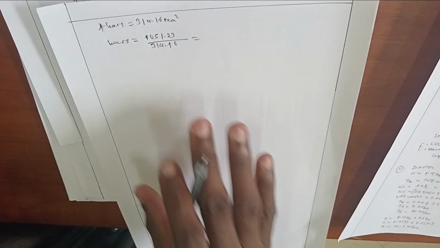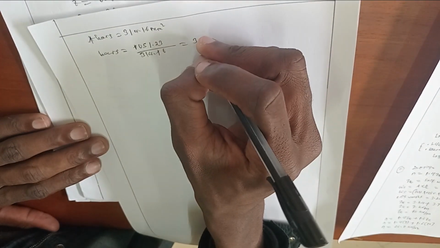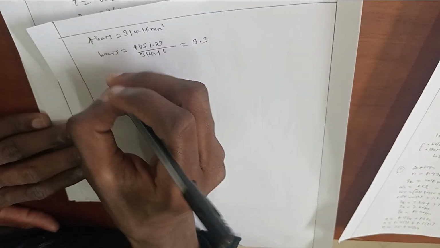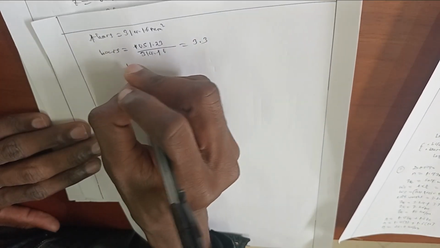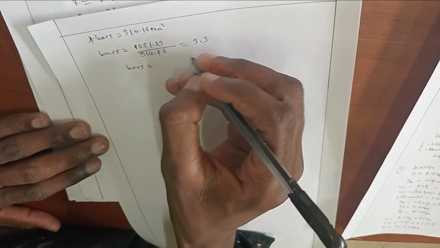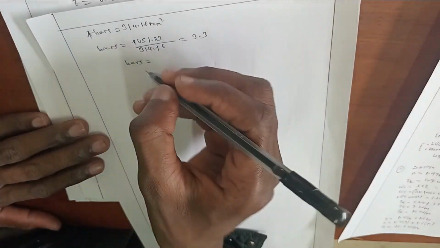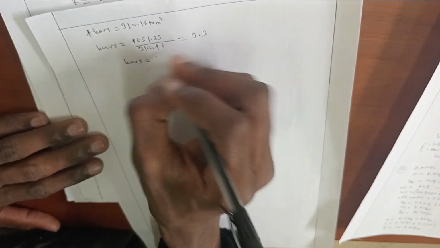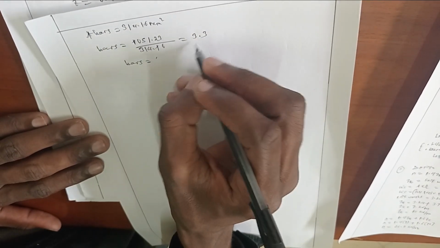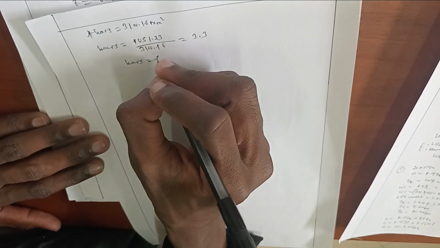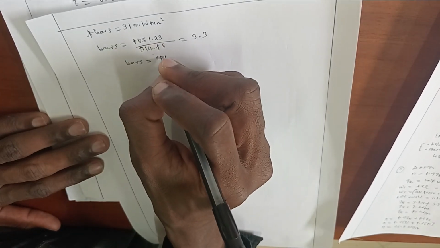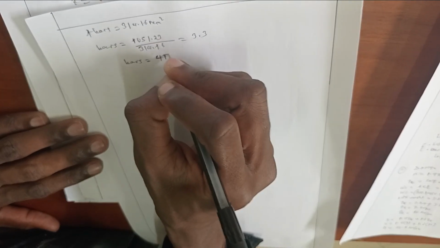It will be equal to 3.3. So the bars required, for economical use, should be rounded. It will be equal to 4 bars with a diameter of 20.